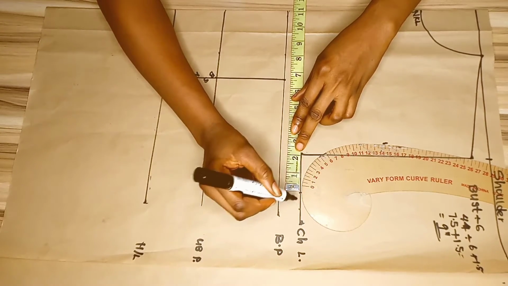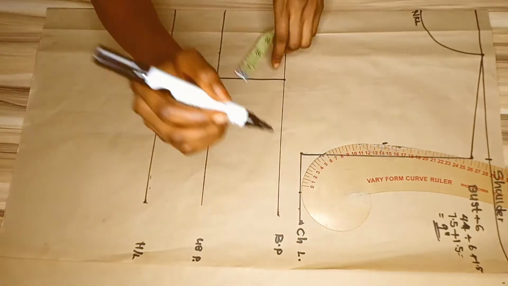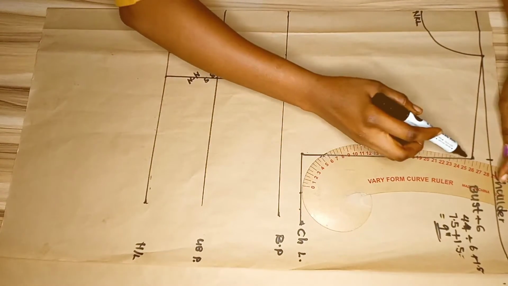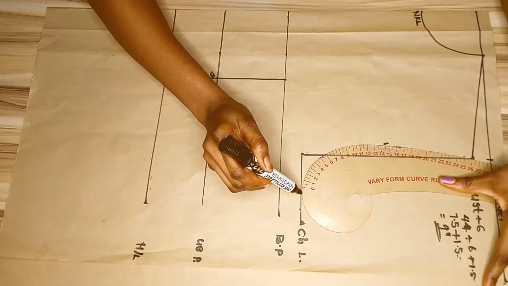We'll have 11 inches in this case, so I'm going to make a point there, and this is going to guide me to create the armhole curve. So connect the 3 points there to get the curve.